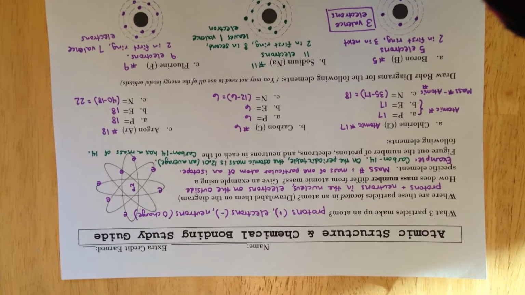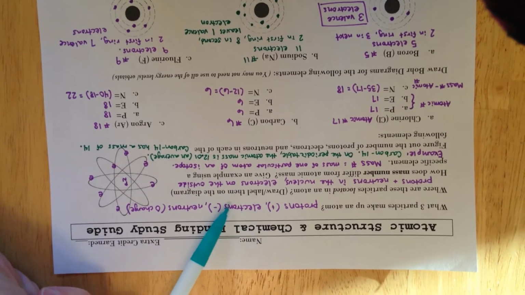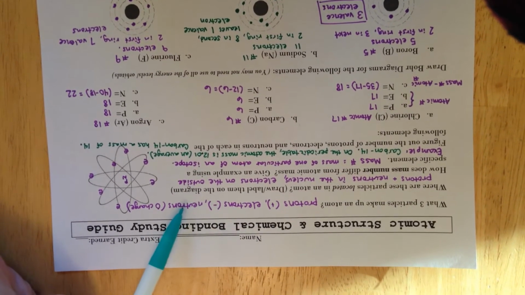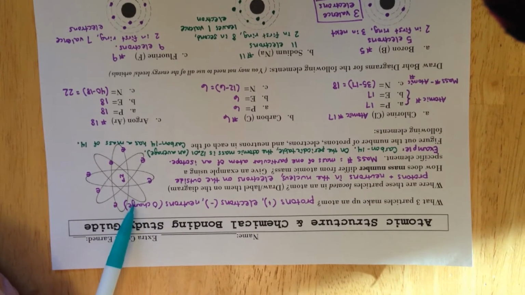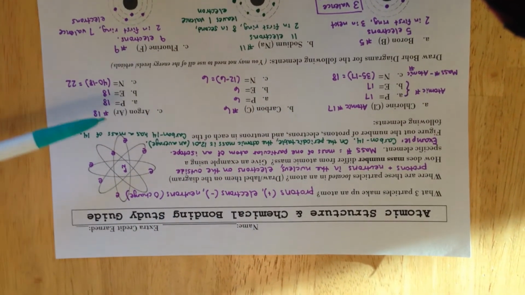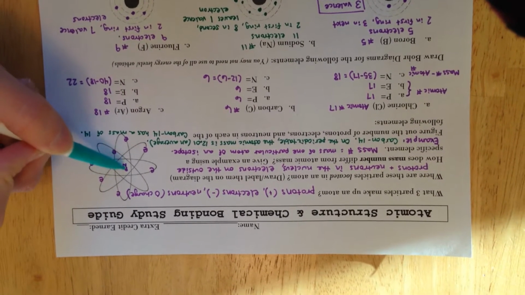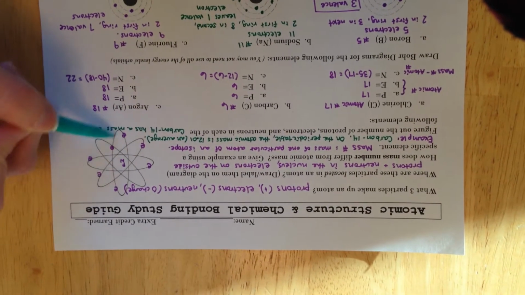So let's go over our review sheet. The three particles that make up an atom are protons, which have a positive charge, electrons, which have a negative charge, and neutrons, which have no charge. So they are very neutral, therefore the term neutron. The protons and neutrons are here in the center, or the nucleus, and the electrons are floating around the outside.